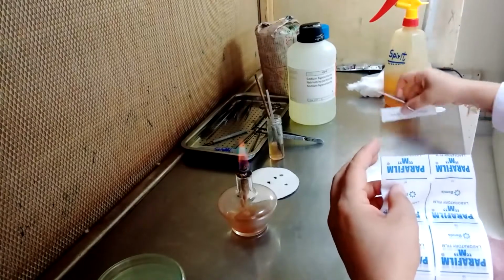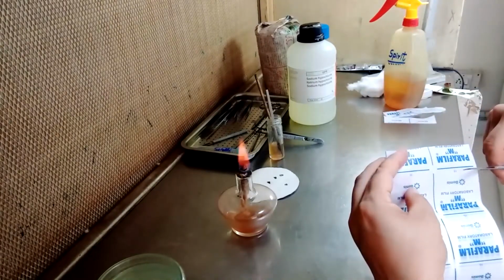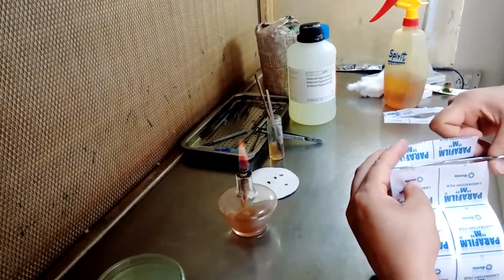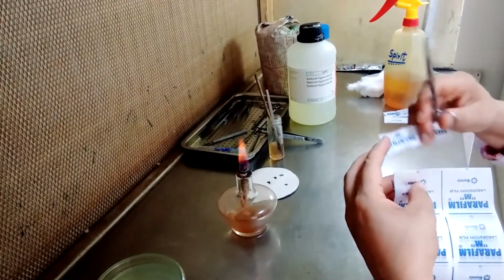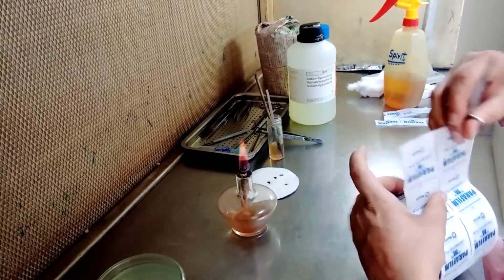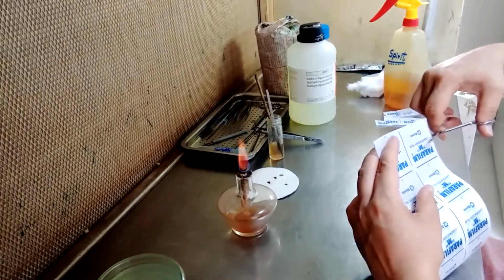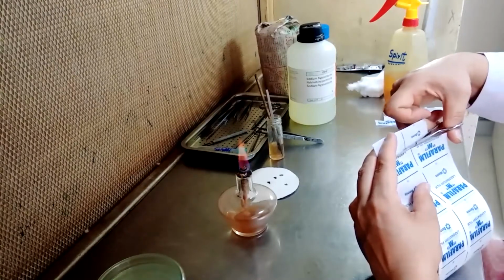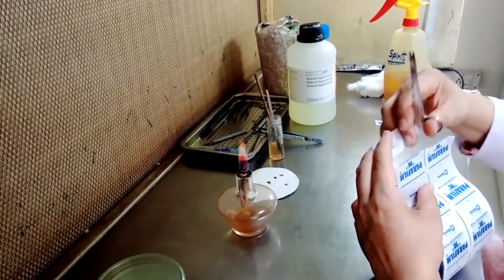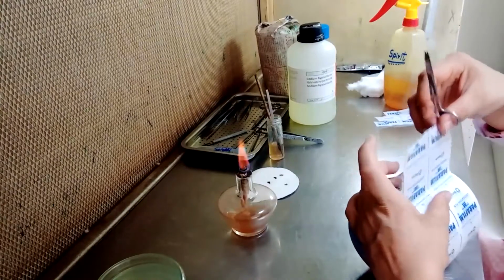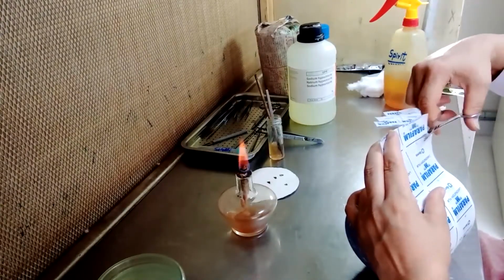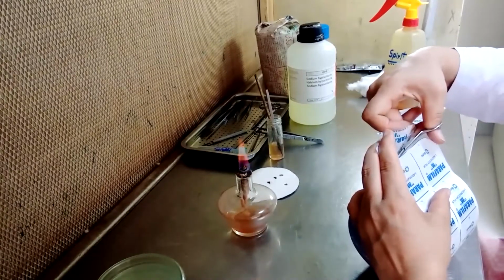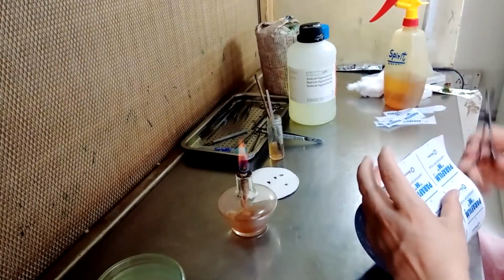I will tell you later on how we will use this paraffin to seal the plates, so that the mites or other contaminants may not enter into the petri plates. Because when we place it in the incubator, there are many other cultures placed by many people at the same temperature. So one culture may contaminate the other. That's why we have to seal the petri plates.